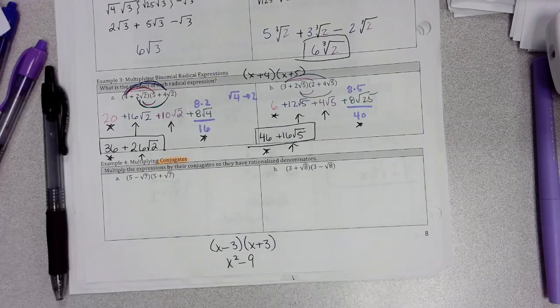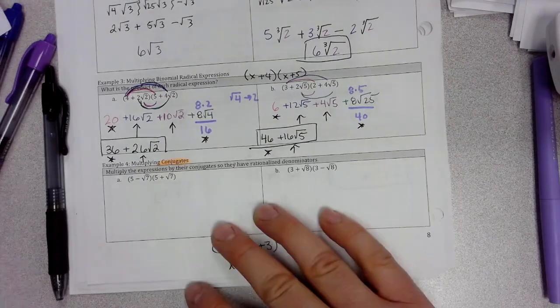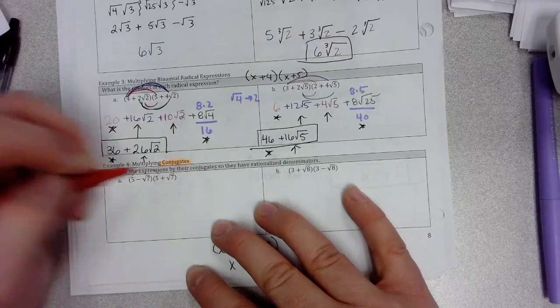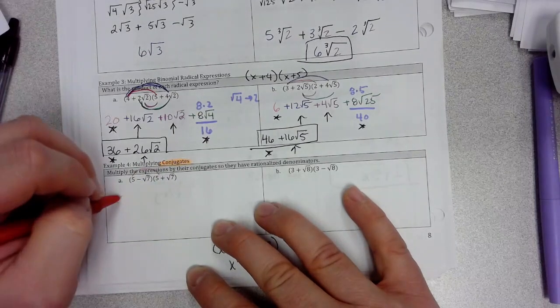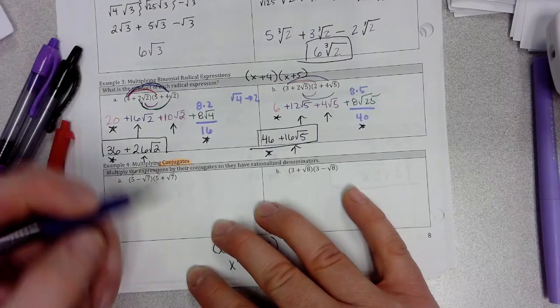Do the last one. Again, it takes some time. Try it here and see what happens.